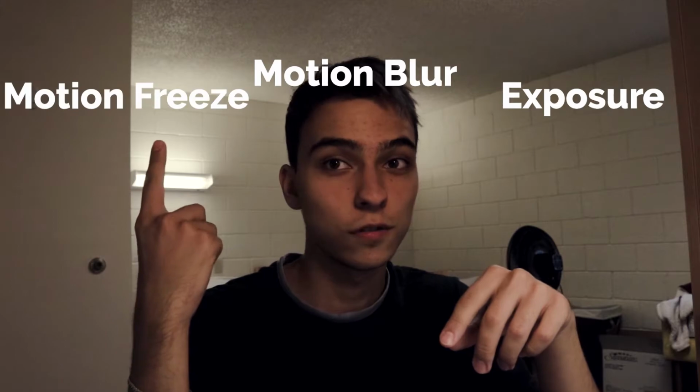Every camera has a shutter mechanism that regulates the amount of light hitting the sensor per time. When you take pictures, you hear that weird sound, right? That is the shutter. The shutter speed shows how long the shutter opens to let the light in. Shutter speed affects exposure, motion blur, and motion freeze.